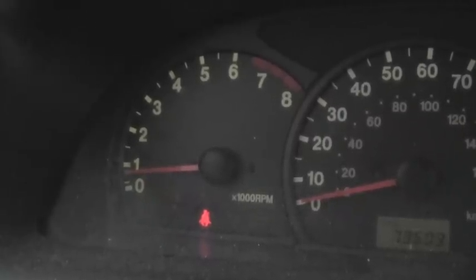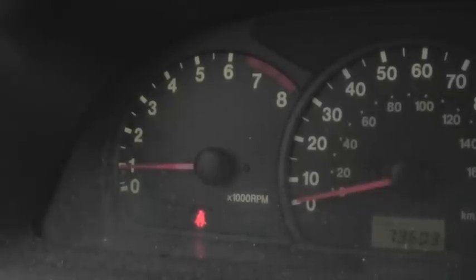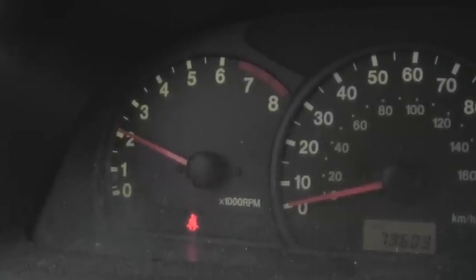Now we finally got it started again, and look at the RPM now. We're sitting there probably 700-800. And when I accelerate slowly. So we're sitting here in park, and the RPM's working. Now I'm going to put it in gear and brake torque it.